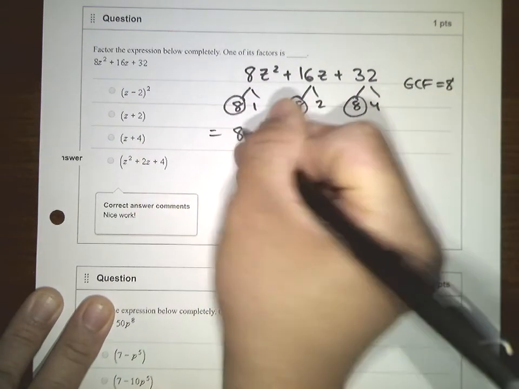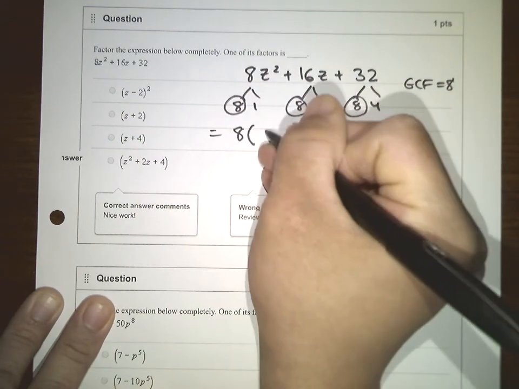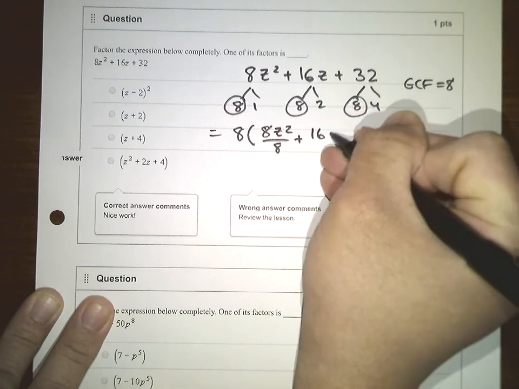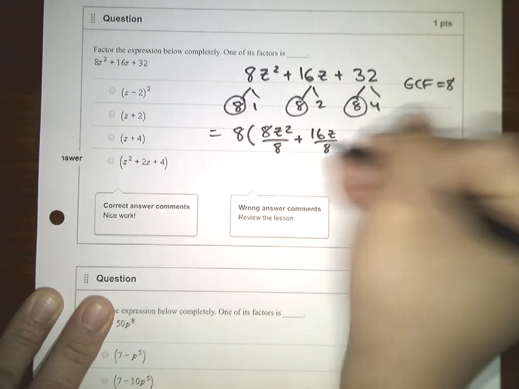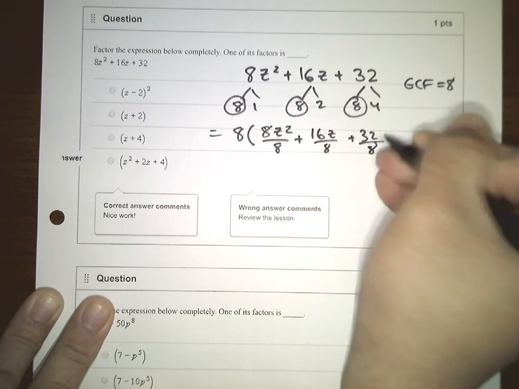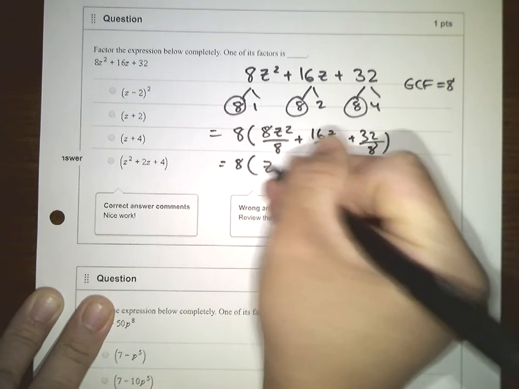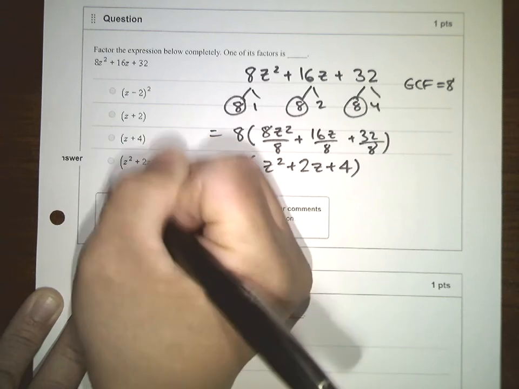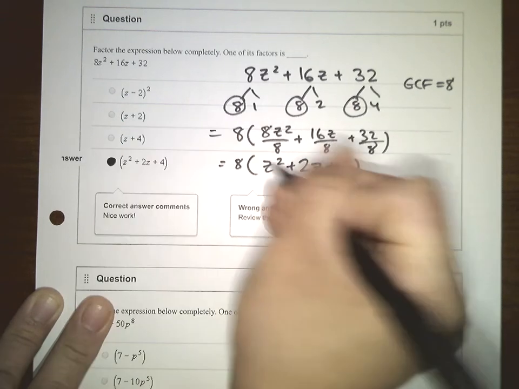So once I factor out the 8, I have 8 times 8z squared over 8 plus 16z over 8 plus 32 over 8. So it's 8 times z squared plus 2z plus 4. And there is one of the factors.